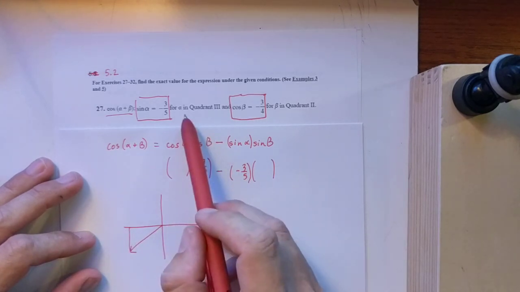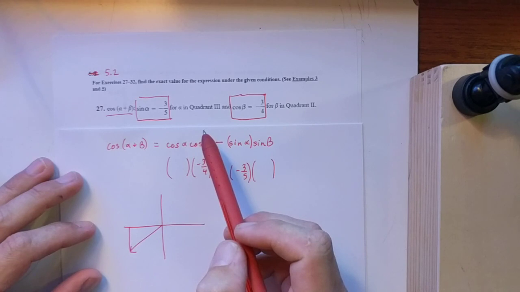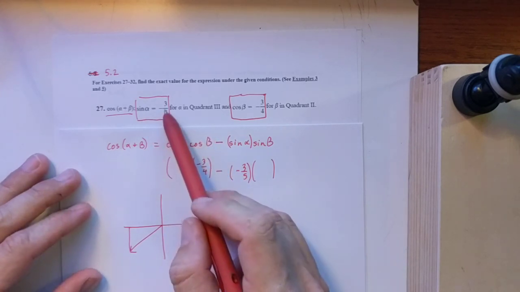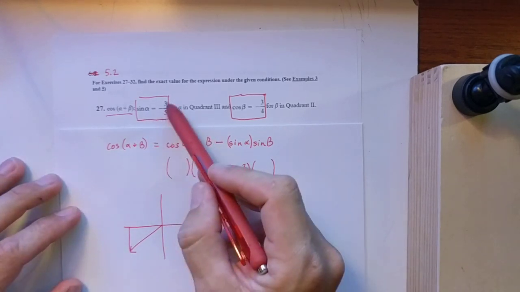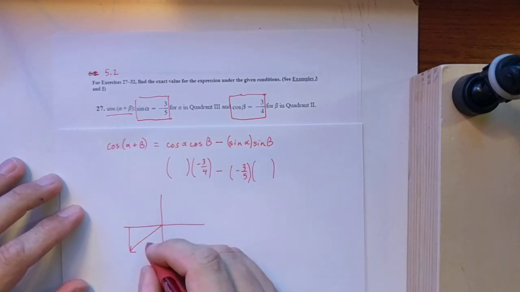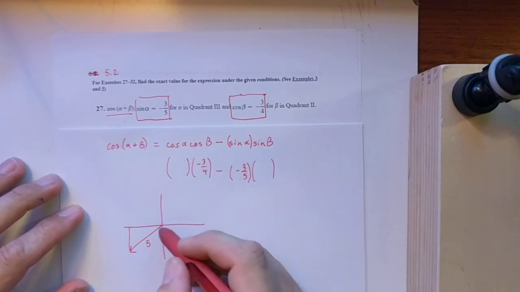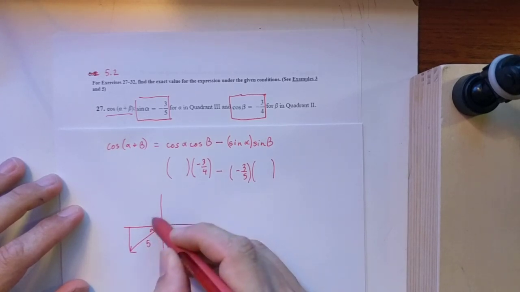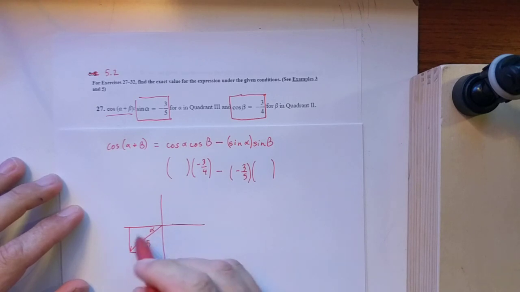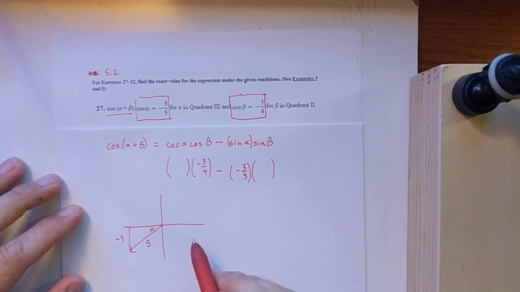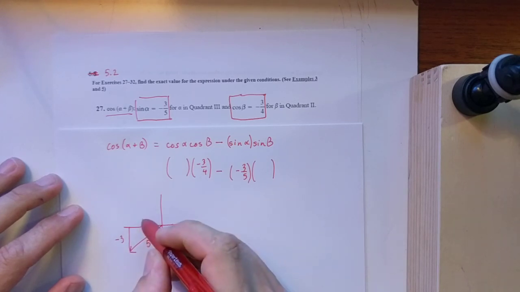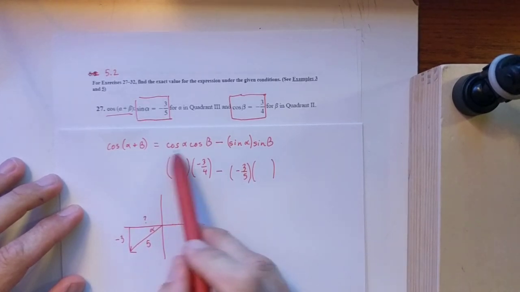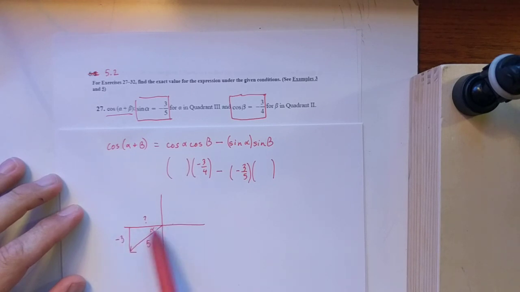All right. So the sine of alpha is -3/5. Remember, sine is opposite over hypotenuse. The hypotenuse is 5 then, and this is the terminal side of alpha, the -3 would be the opposite, -3/5, right? So what do we need to do? Well, we need to figure out how long that is, because we need the cosine of it, and cosine is adjacent over hypotenuse. And so you could do the Pythagorean theorem, right?